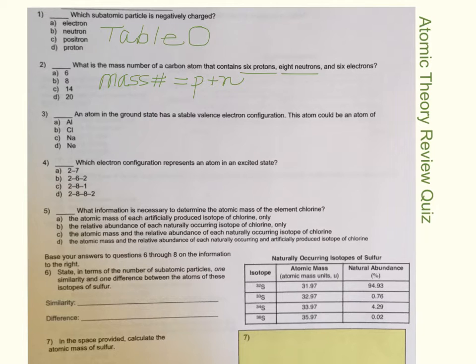An atom in the ground state has a stable valence electron configuration. This atom could be an atom of what? Well, as soon as they say stable valence electron configuration, you want something with 8 valence electrons, because that's what every element is trying to do. They're either trying to give up electrons or gain electrons until they get to 8. So all you would have to do is look up the electron configurations on the periodic table, and you would see that it was neon.